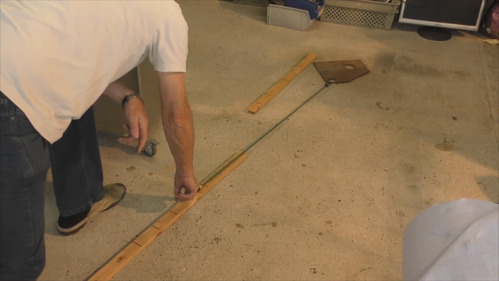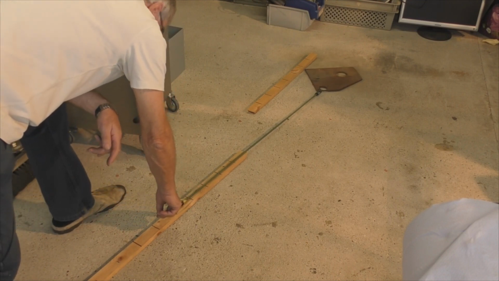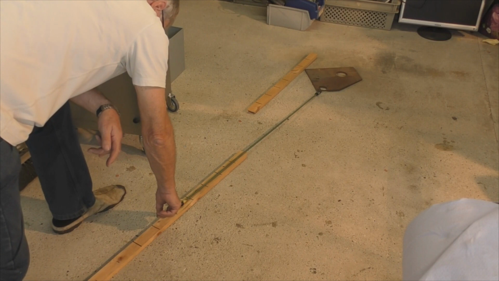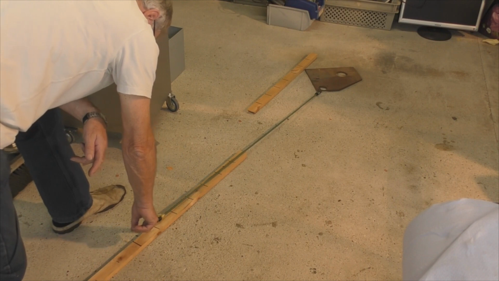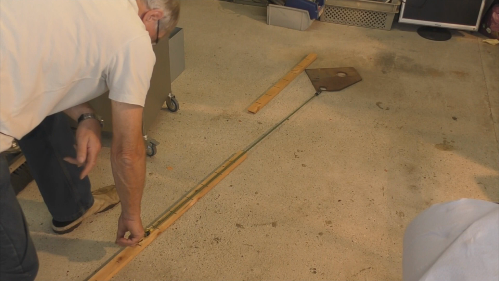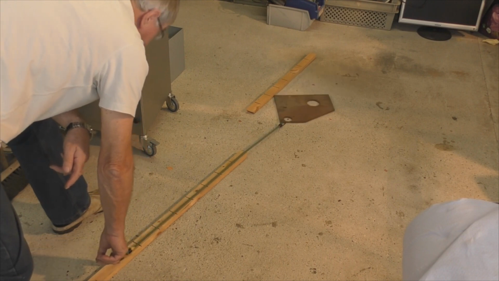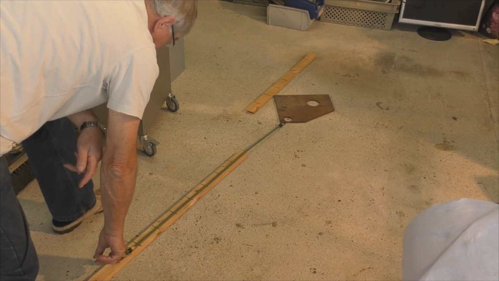What's happened to the load? Oh, it's moved one. Let's do another one. It's moved another one. Do another step. Nothing happened. And another step. Nothing happened. And one more step. Oh, and all of a sudden we get a big jump.